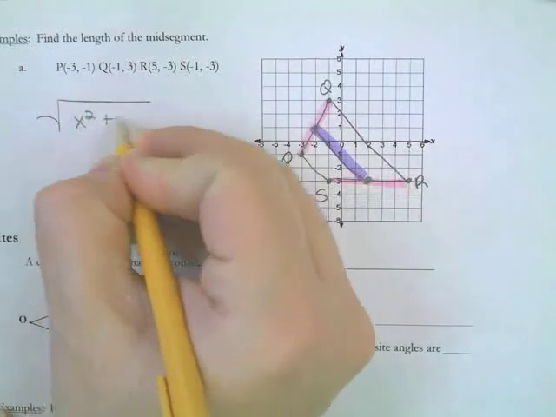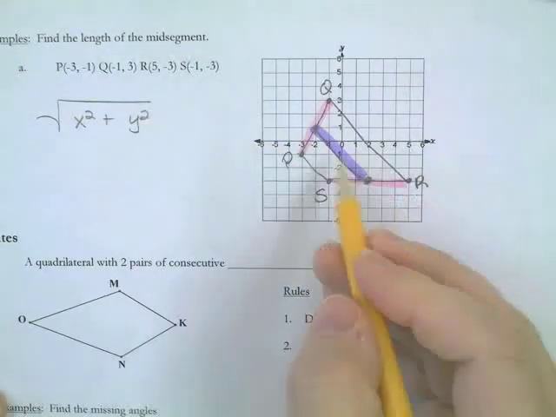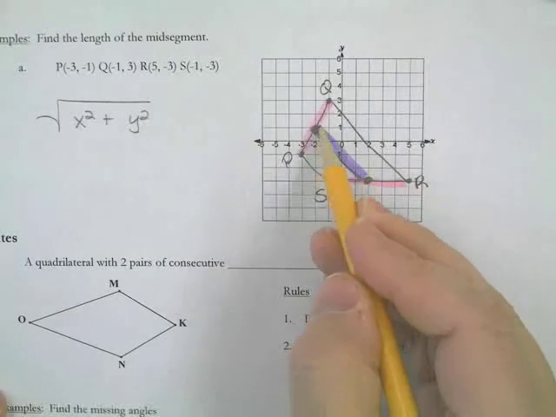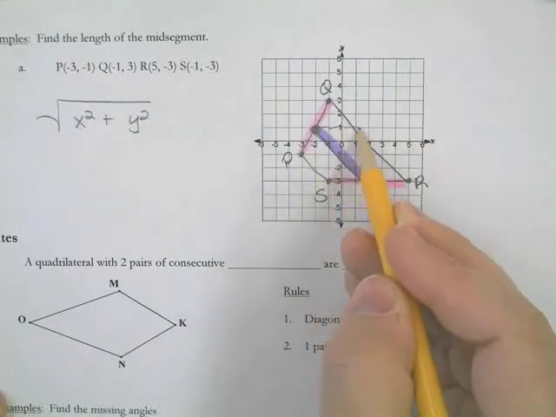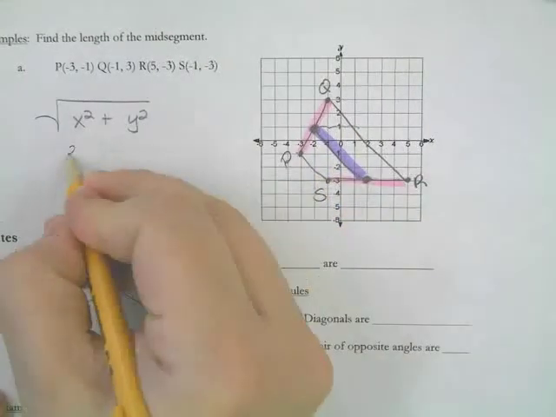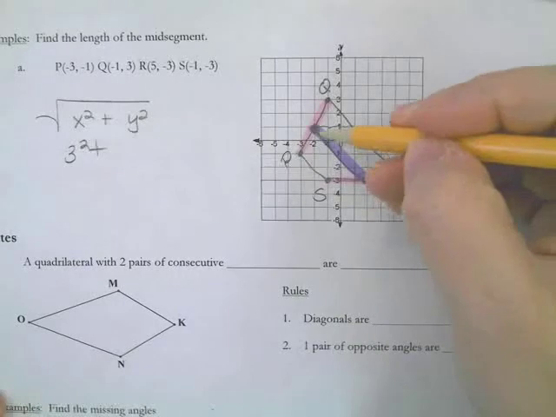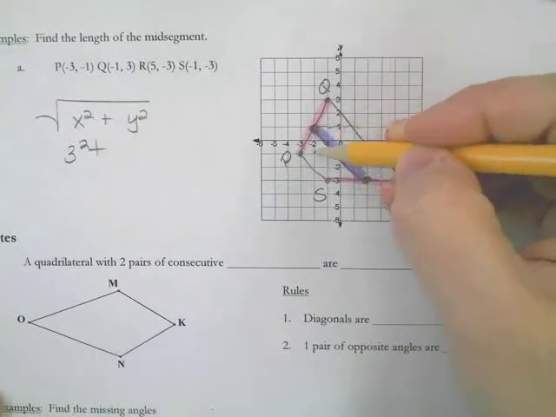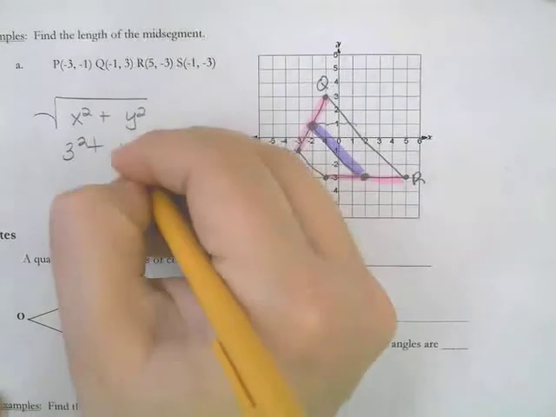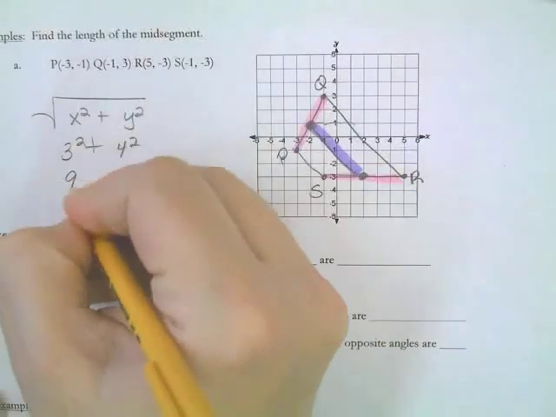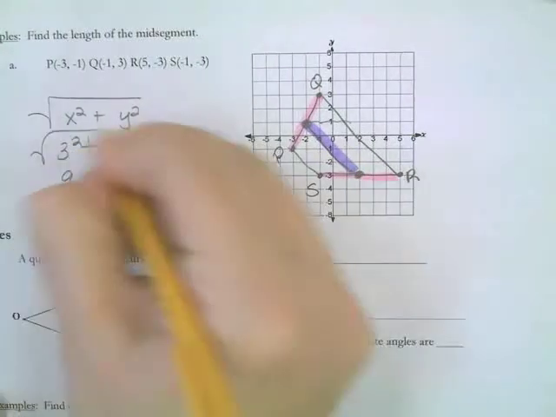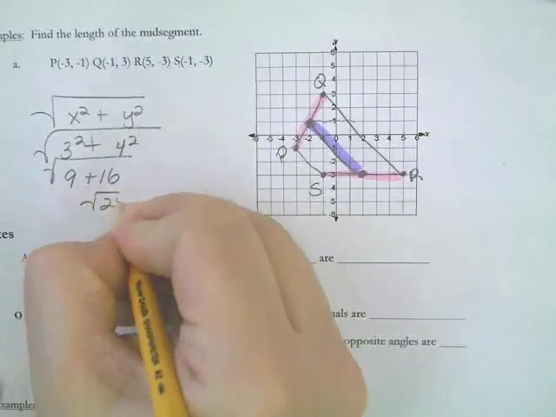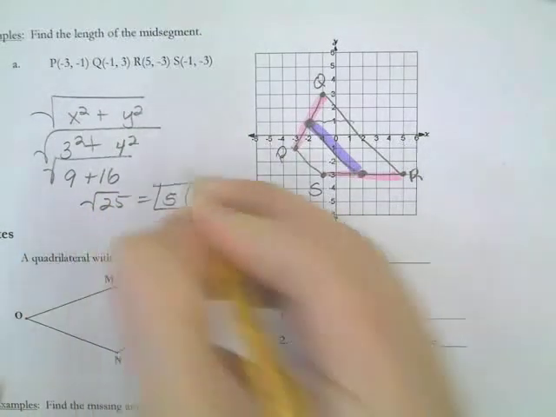So to get from this purple point to this purple point, I would go over 1, 2, 3. So that's 3 squared. The height from this purple point to this purple point is 1, 2, 3, 4. 4 squared. So I get 9 plus 16. Don't forget our square root. And so it's the square root of 25, which is 5. So that's the length of our mid-segment.